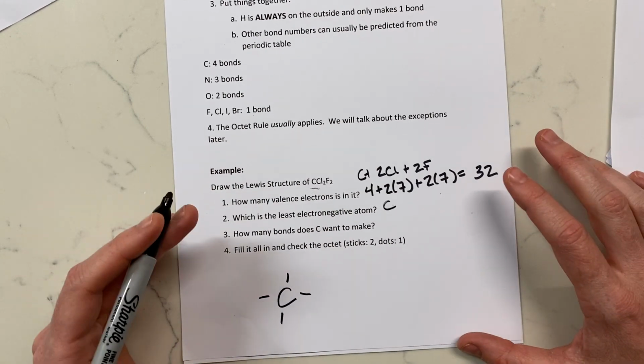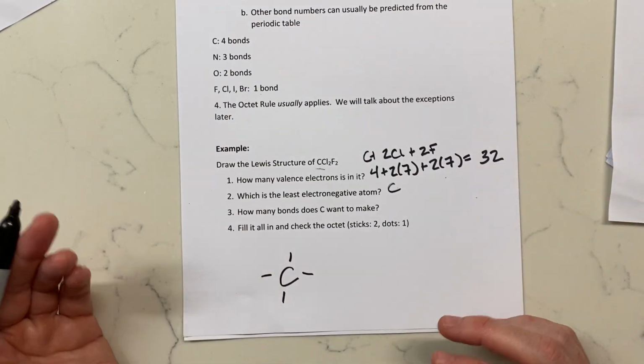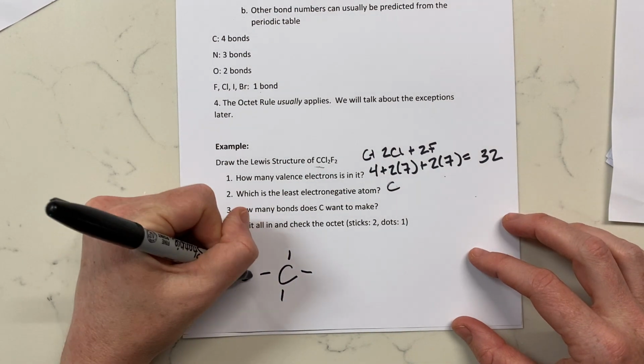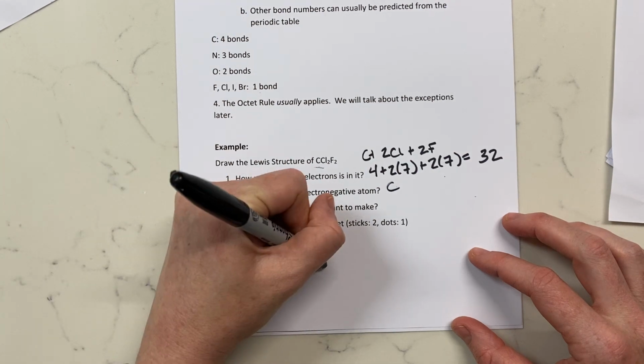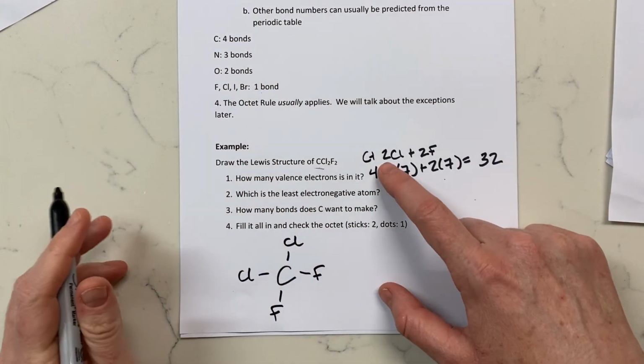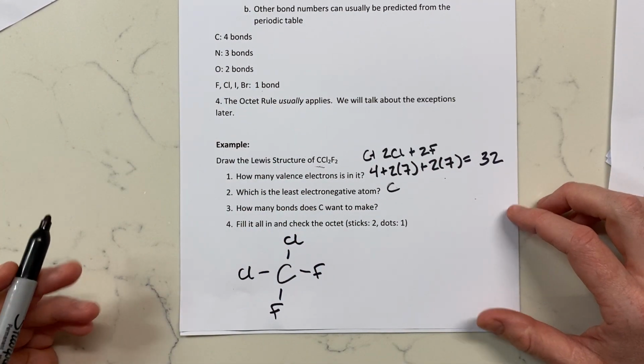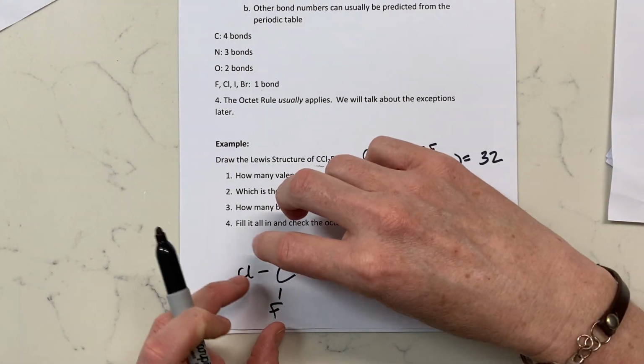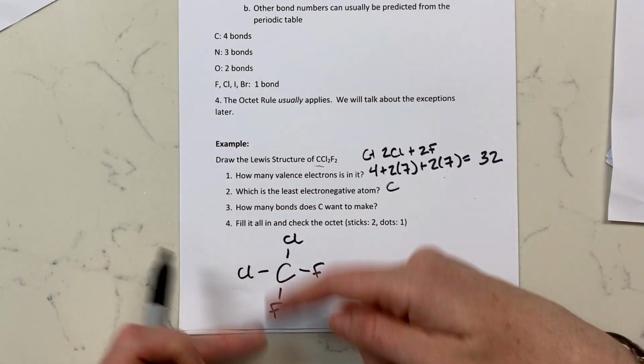So sometimes it helps to just draw them out, or sometimes it comes more intuitively that if chlorine or fluorine only wants 1 bond, then you just put a chlorine there and a fluorine there, because again, we need 2 chlorines and 2 fluorines, and we're good. You don't need to worry about these flipping around.